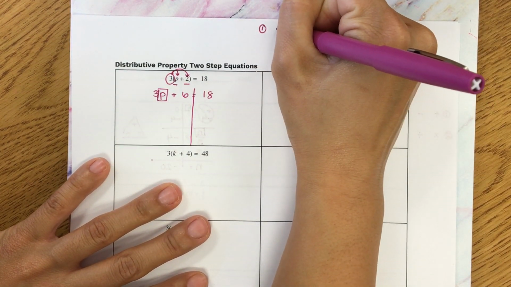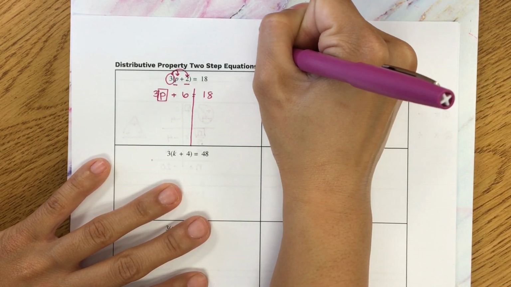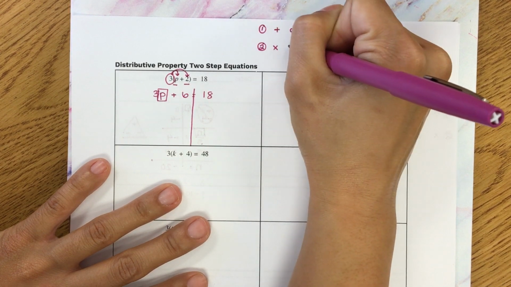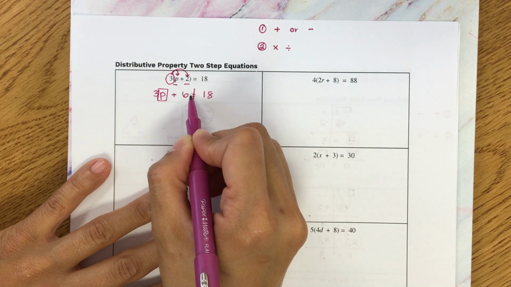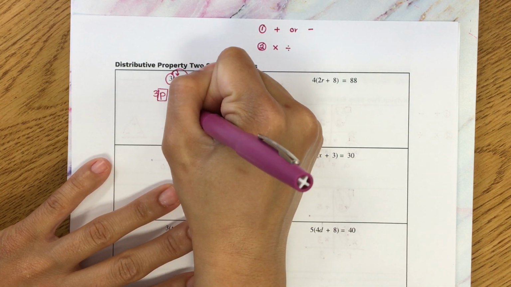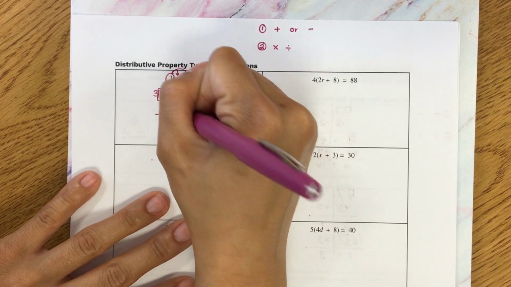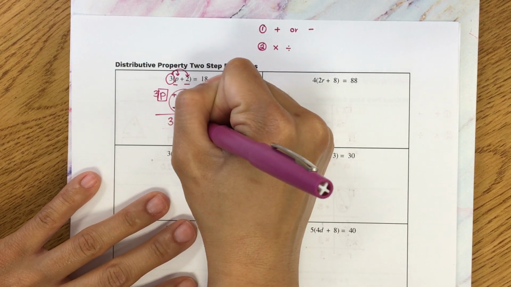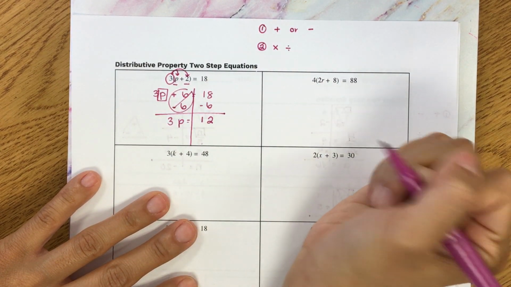Remember, the first step is to look for any addition or subtraction first. And then the second step is that you will deal with any multiplication or division. In this case, I see a plus 6. That means the opposite of a plus 6 is a minus 6. The 6's will go away. 3P is going to drop, and this will become 12.